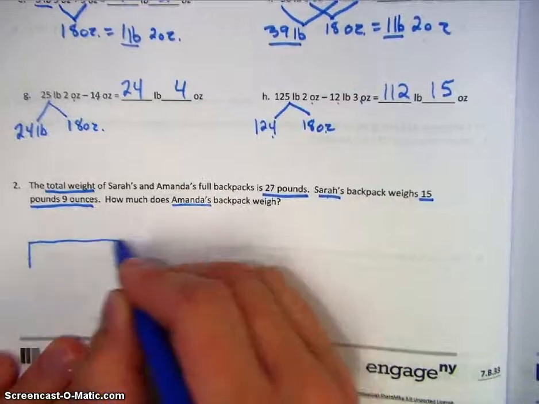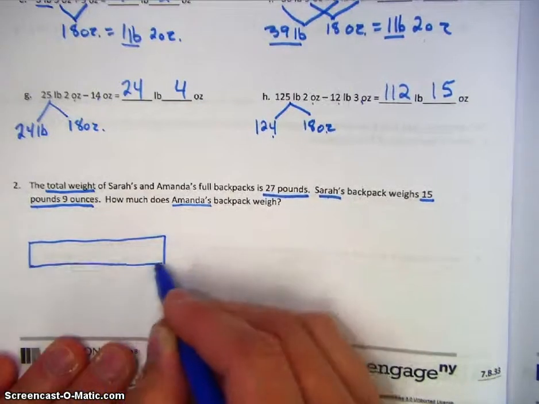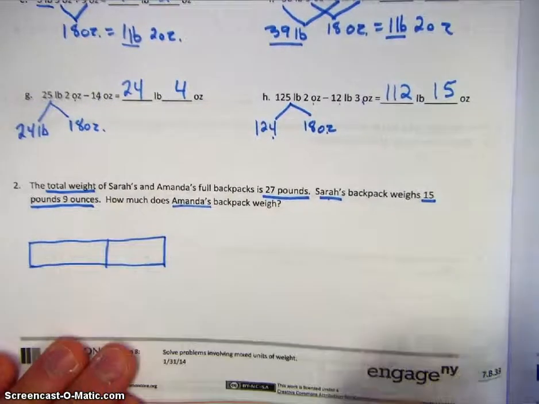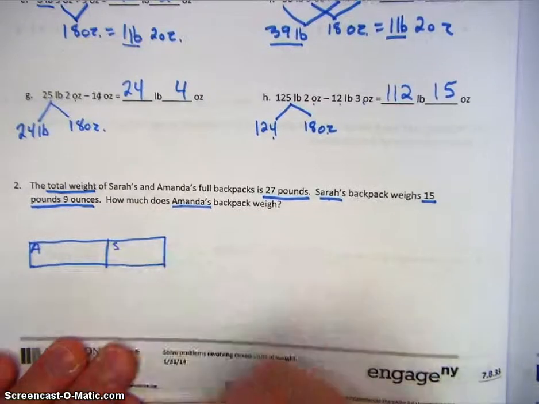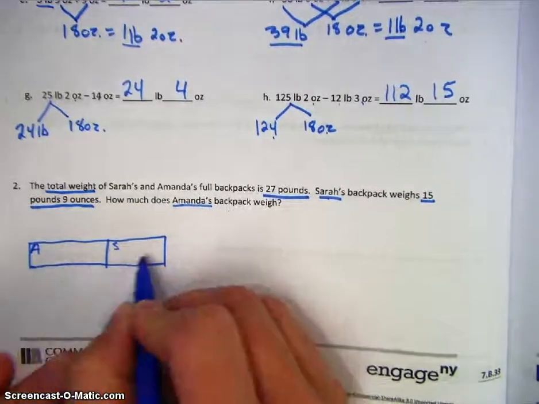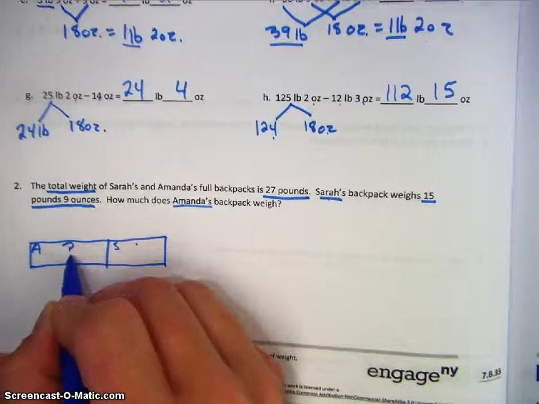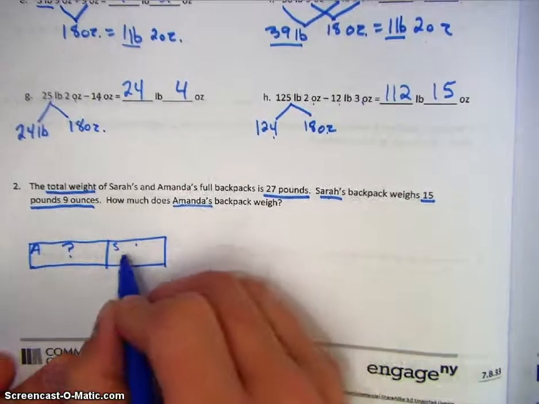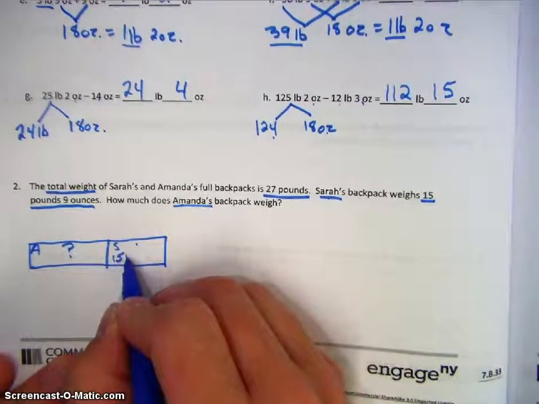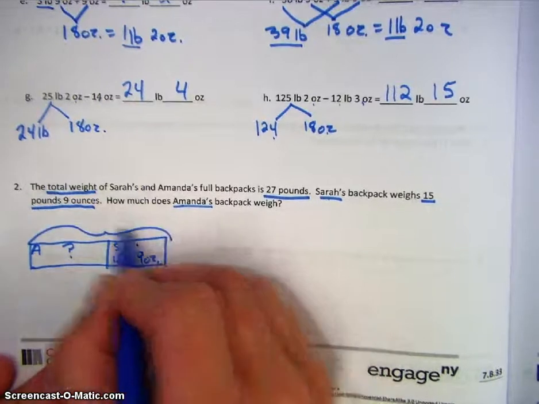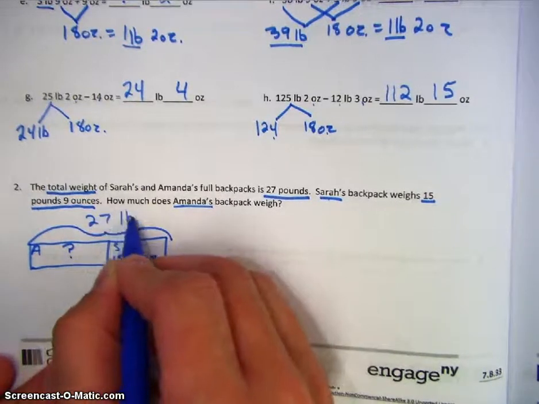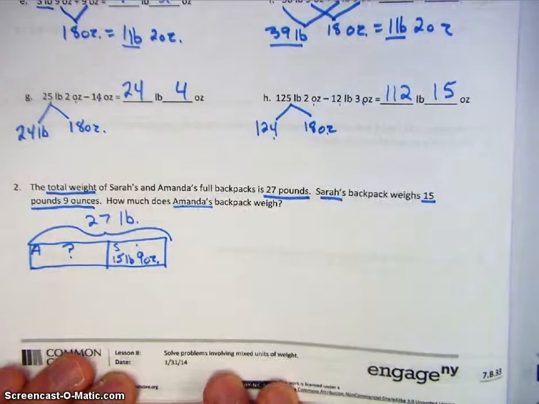Okay, so we know that we have 2 backpacks. Okay, we have Amanda and we have Sarah. Now Amanda's, we don't know, we're trying to find, but we know that Sarah's is 15 pounds 9 ounces, and we know the total is 27 pounds. So our tape diagram would look like that.